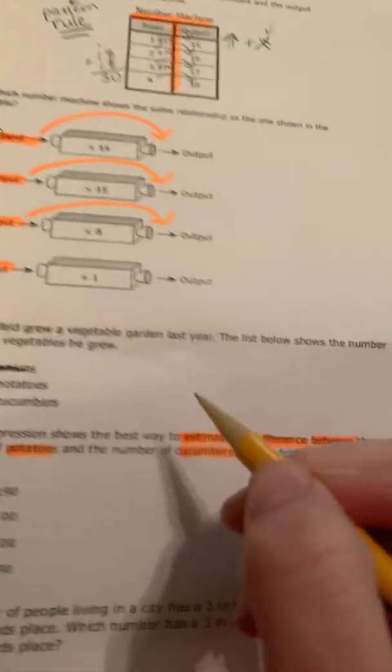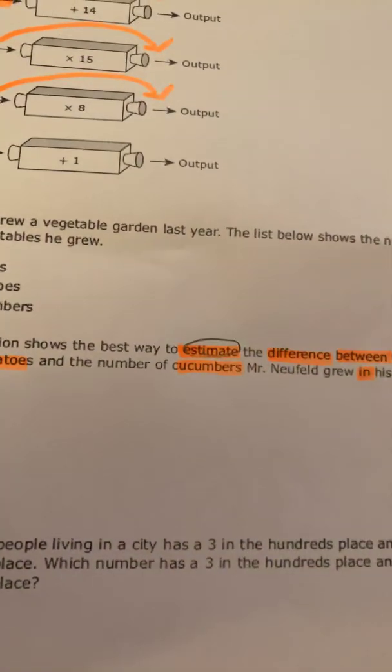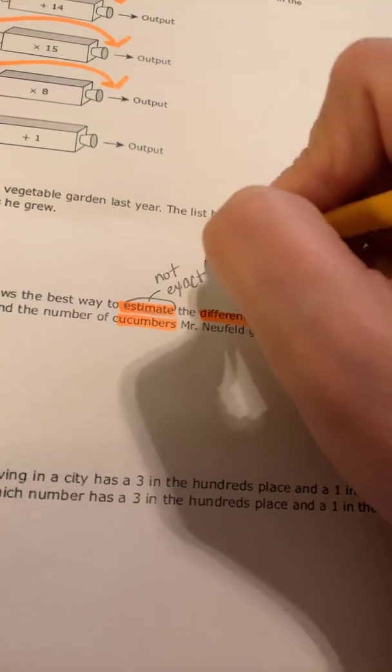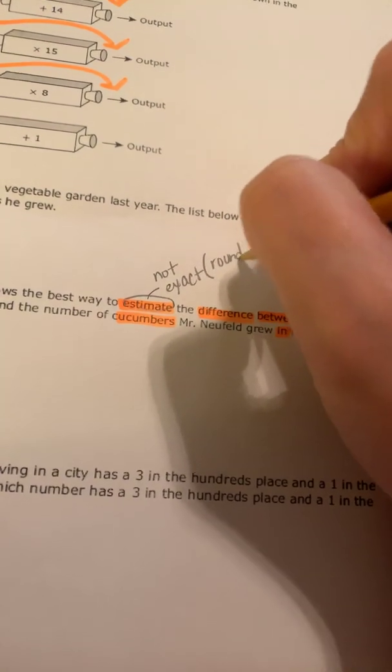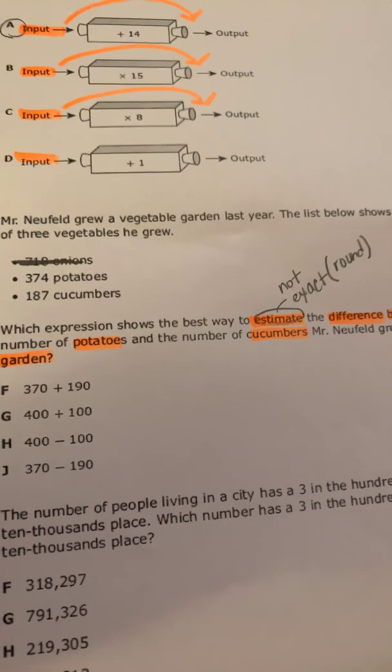Throw them out. Estimate. If I ask you to estimate, or if I said, what is the estimate? What does that mean? It means not exact, right? An estimate is not the exact number. It's close. So in other words, we're going to round. All right, well, what do I round to? It doesn't tell me. No, it doesn't. Normally, my rule is round to the highest place.